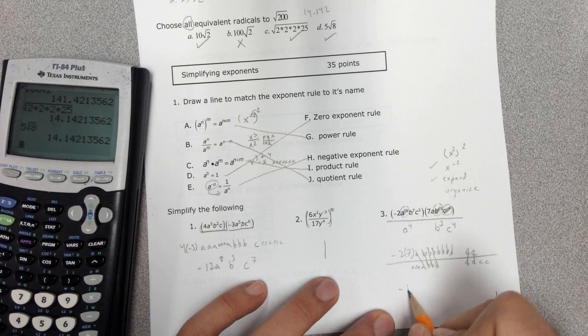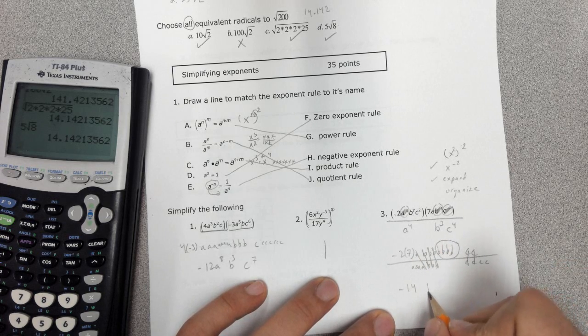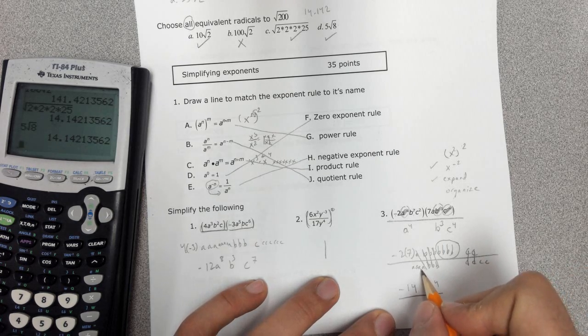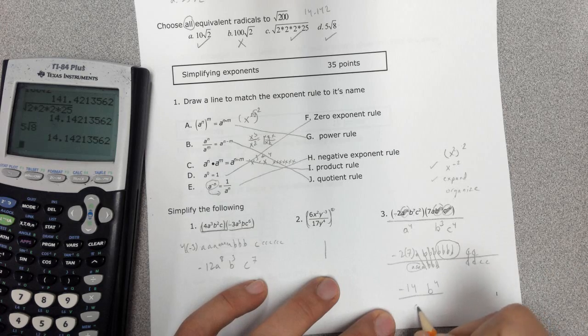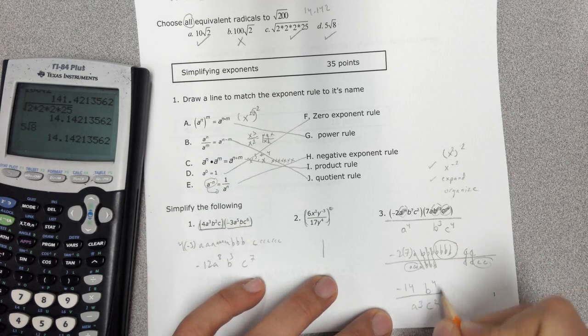Negative 2 times 7 is negative 14. All the A's crossed out. We have 4 B's on top. All the C's crossed out. Now we'll go to the bottom. We have 3 A's on the bottom and 2 C's.